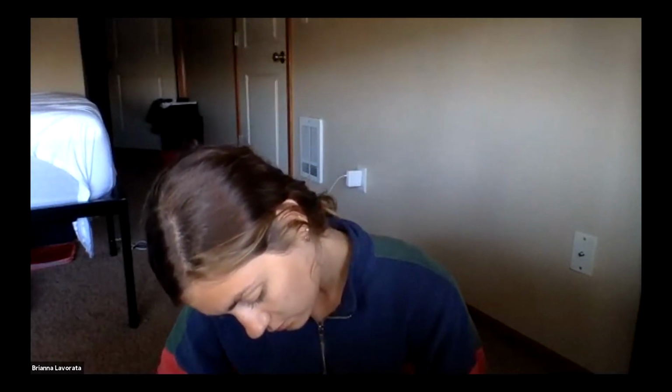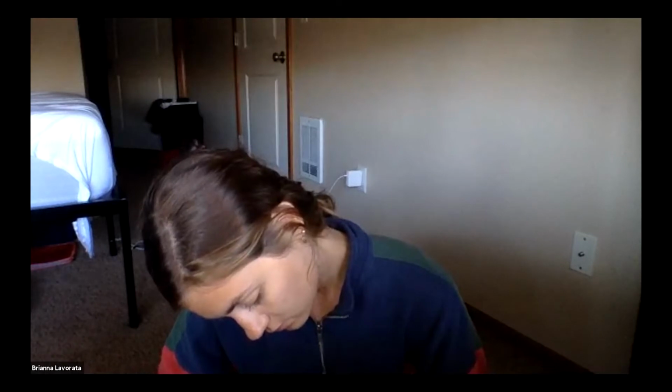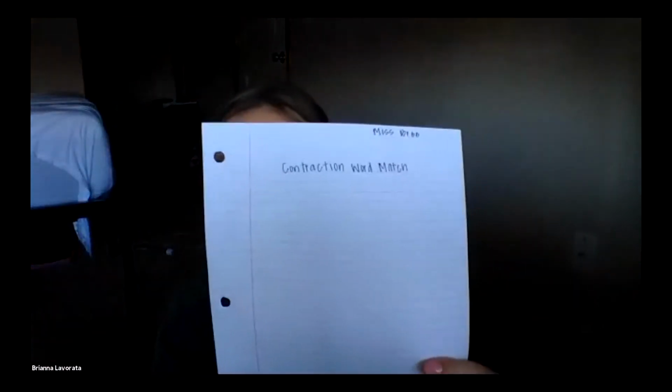Contraction word match. All right, so I have written my name in the corner, so I know whose paper this is, and contraction word match. I'm going to put this up here for a couple of seconds just so you can take the time to please copy that down.